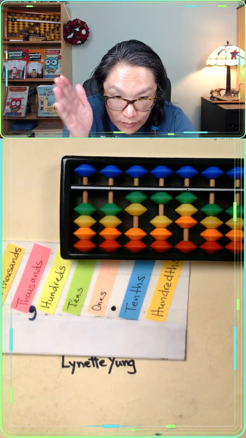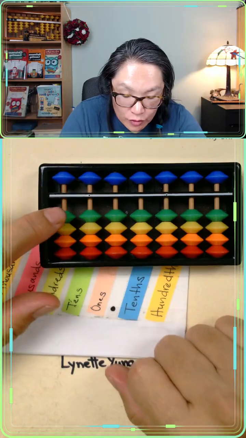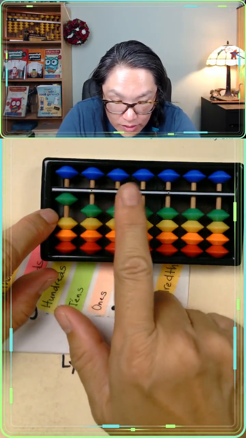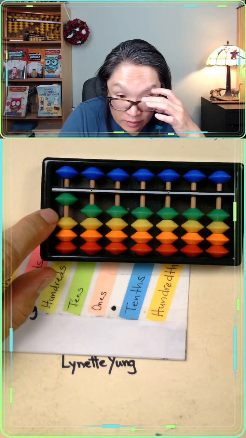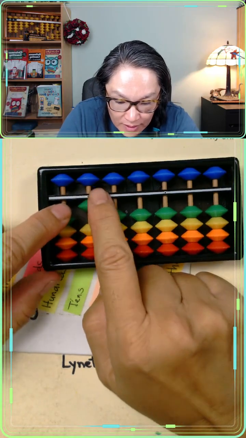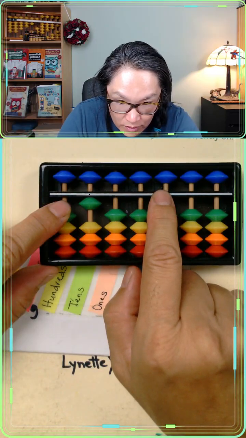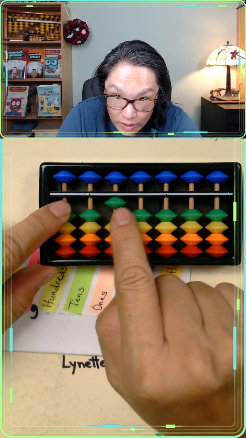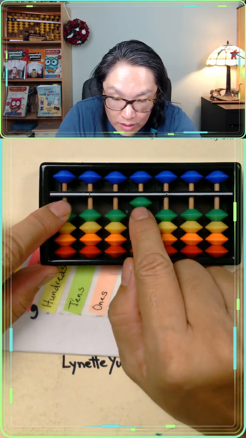Okay, so from left to right, it's 10,000: 1, 0, 0, 0, 0. Not a problem, small fire. This is 1,000: 1, 0, 0, 0. 100: 1, 0, 0. 10: 1, 0.